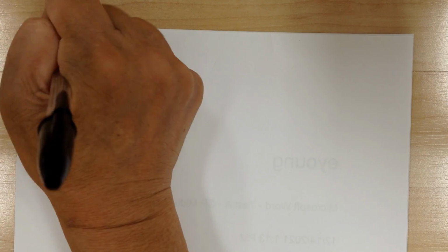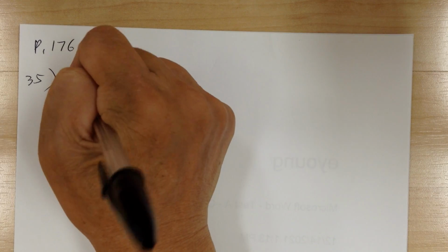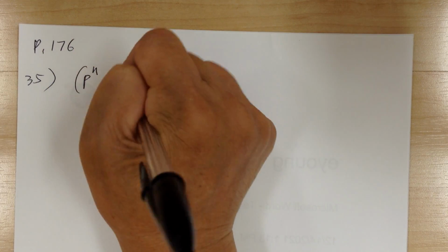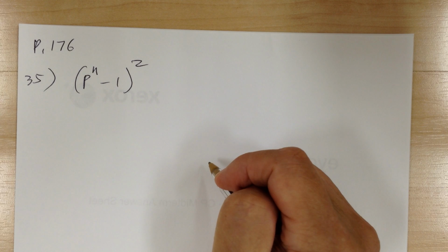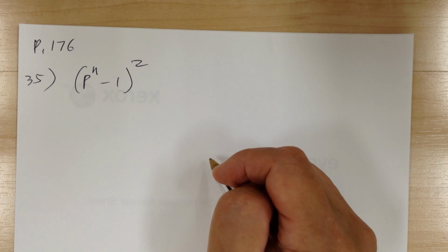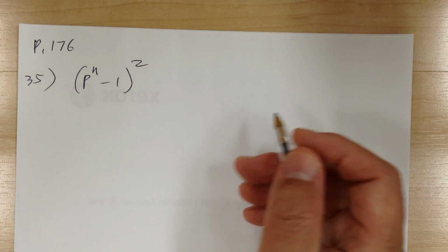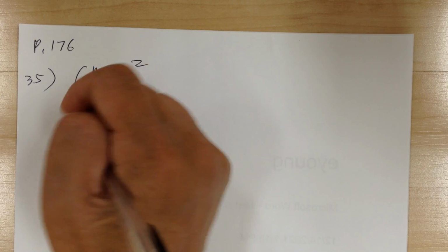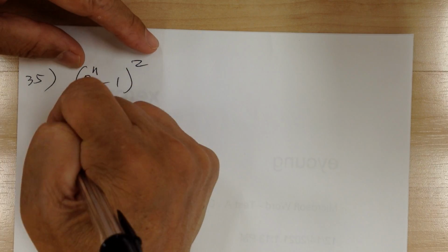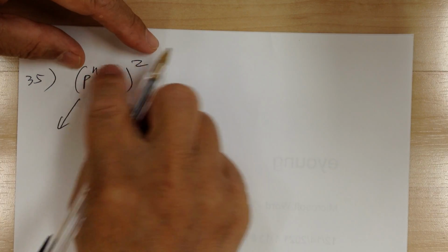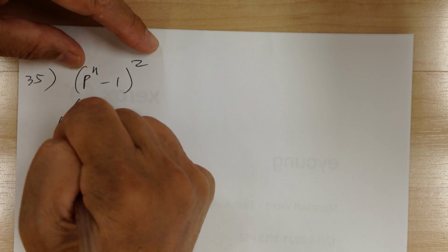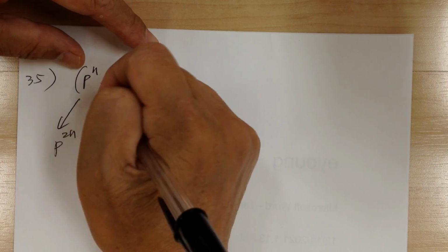Let's go to the next one. Okay, you got p to the n minus 1 squared. Okay, so you should know how to do the short way instead of writing it out. So I'm going to do both methods. So when you have a square, you have to square these. Okay, so square an exponent of an exponent, you multiply, so it would be p to the 2n. Okay, so you square that, you get that.